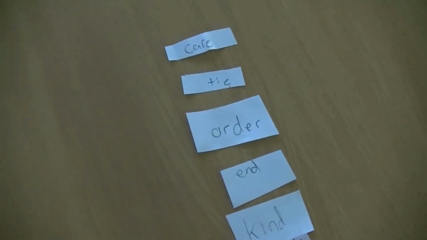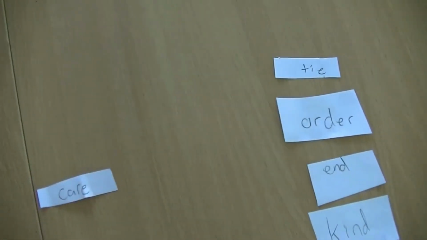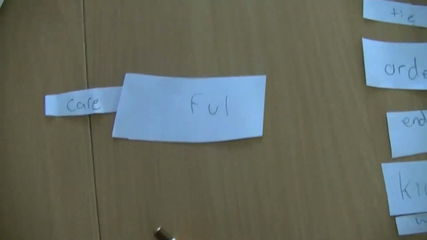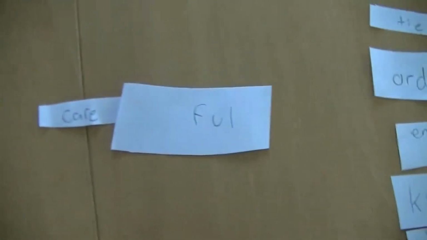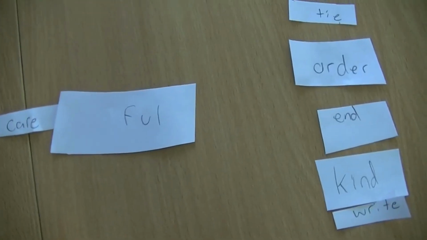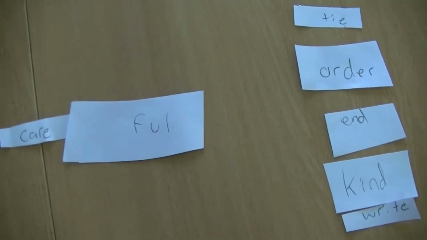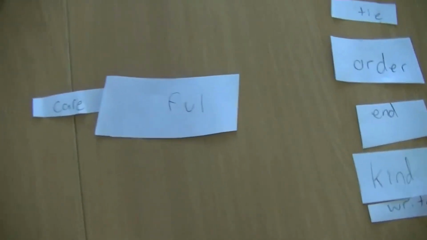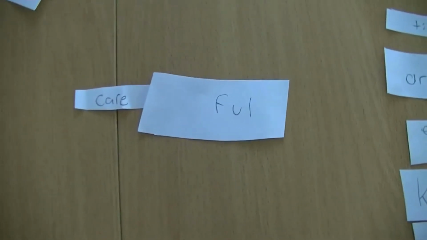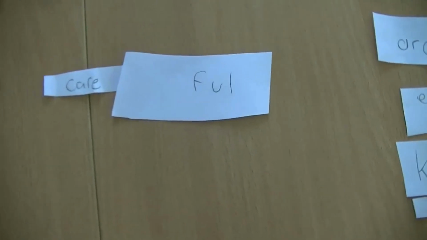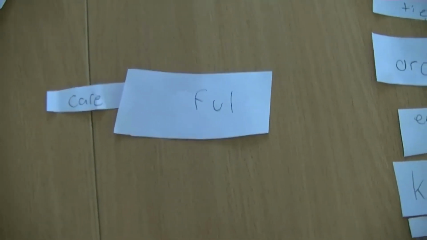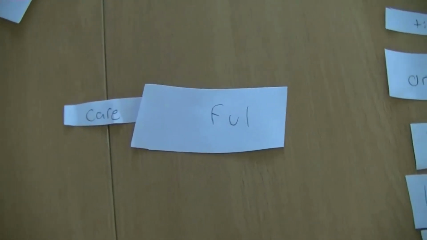Let me show you one right now. So I can do care and full together. What's that word? Careful. When you find a new word, I want you to write it down in your notebooks, and also write down what that means. Now, whoever gets the most, we're going to make a little competition. Whoever gets the most will get to present as many as they can. I think you guys can get a lot of words with these.